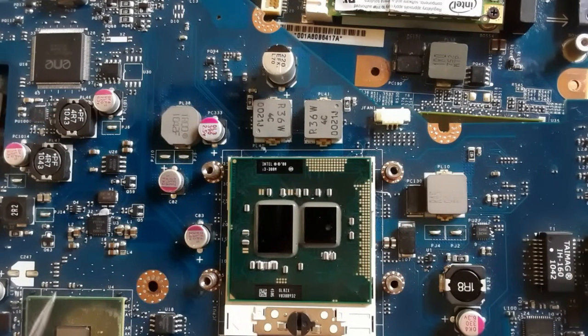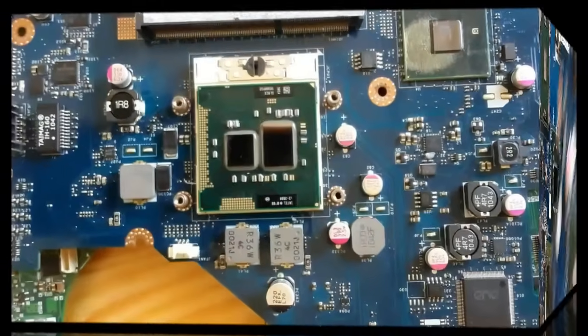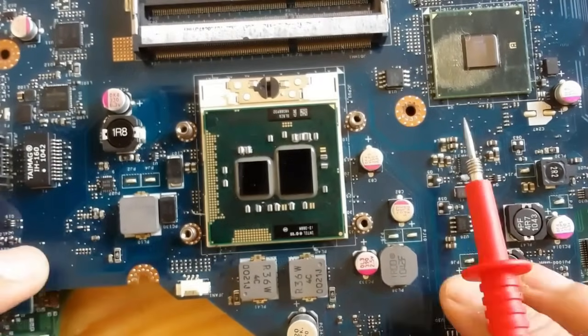Of course, the low resistance should be 0, or 001, or 002. Okay, if you find 008 or 009, this is not a short, this is just the resistance of the CPU or the GMCH, etc.